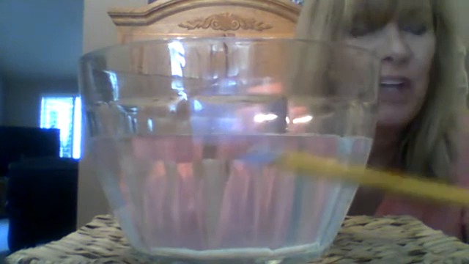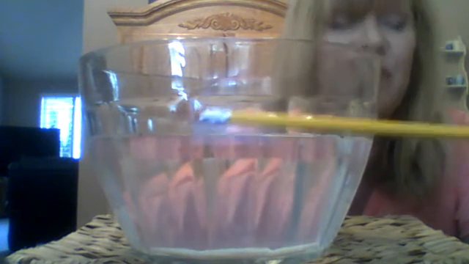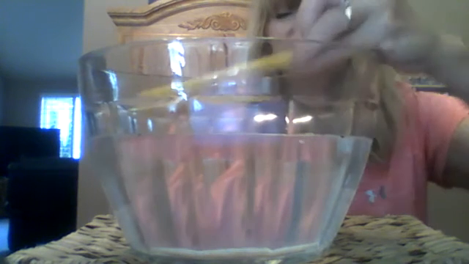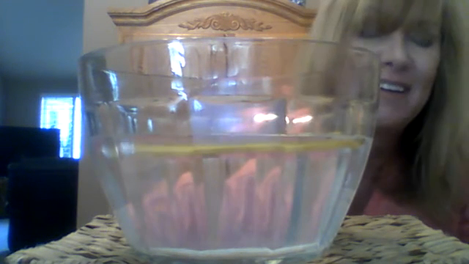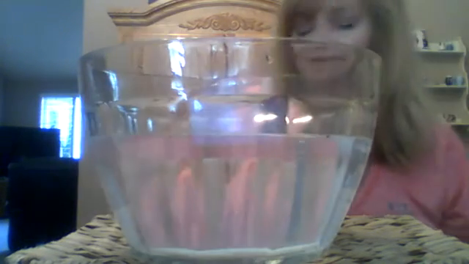Let's try something else. How about a pencil? Can you predict what the pencil will do? You think it's going to float or sink? Let's see. Watch. What is it doing? It's floating. It's floating at the top of the water. Right. Did you guess that? That's kind of a tricky one.